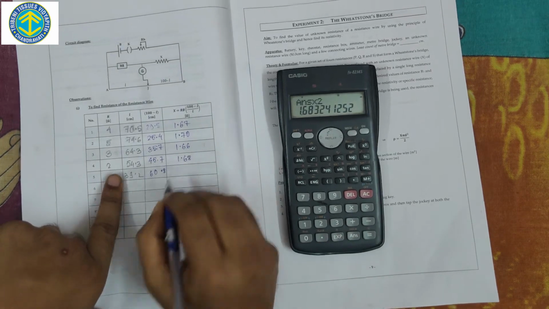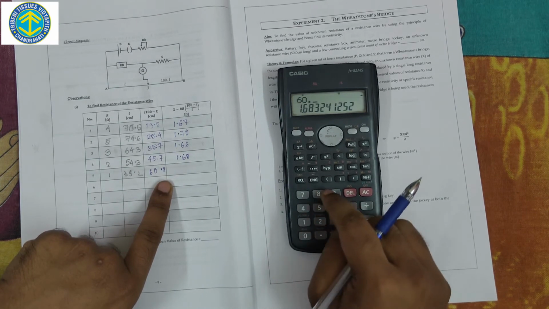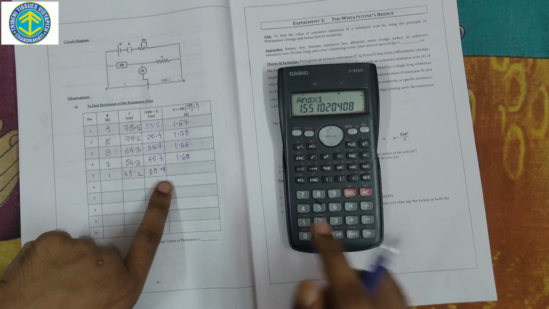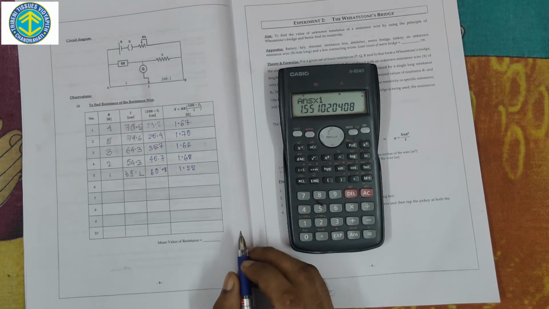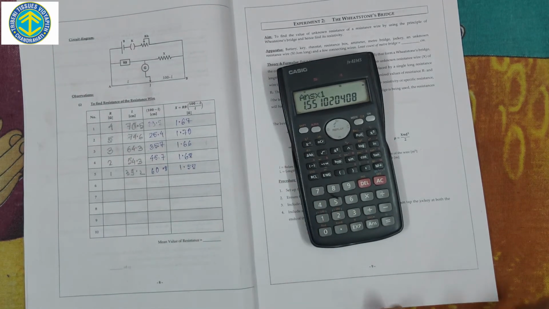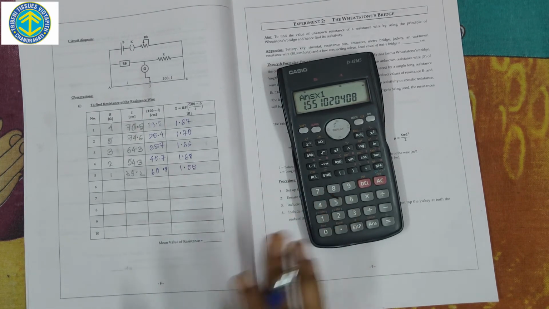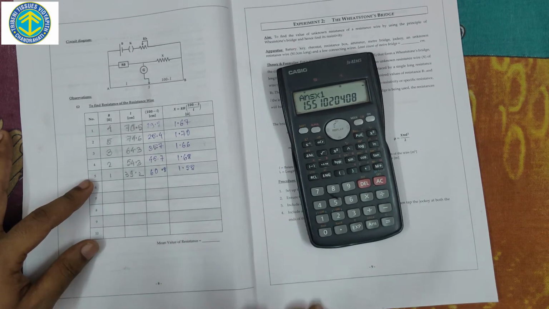Now, as you can see, we have calculated the value of the unknown resistance, and the unknown resistance came to 1.67, 1.70, 1.66, and 1.68, and the last one is 1.55. See the similarity in the readings of 4 data, but the one with 1 ohm resistance is actually somewhat problematic.